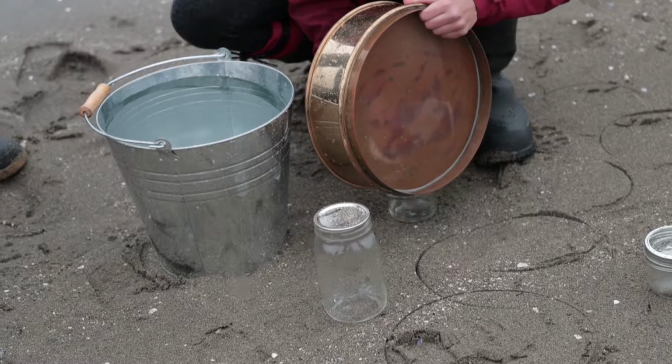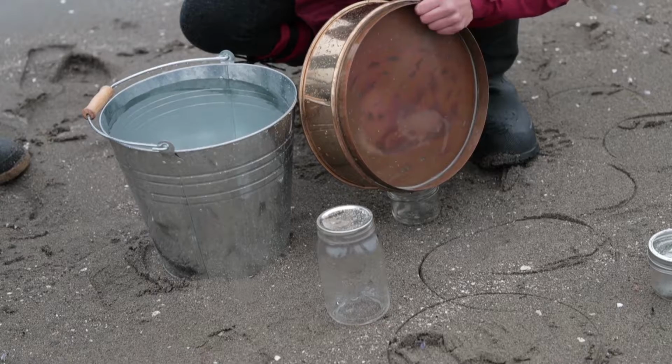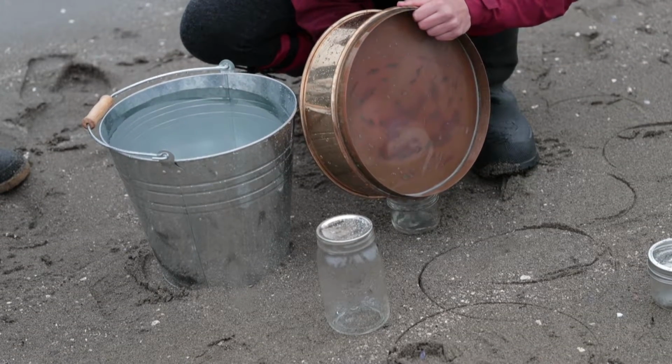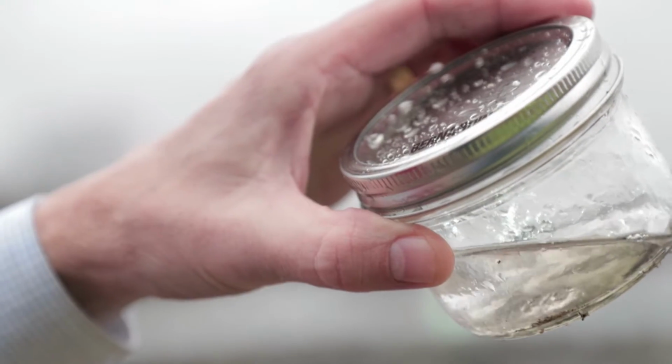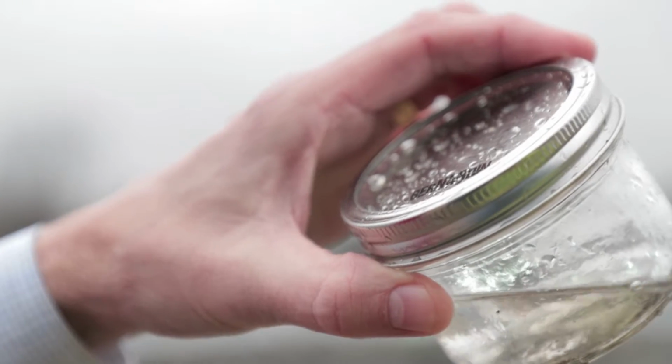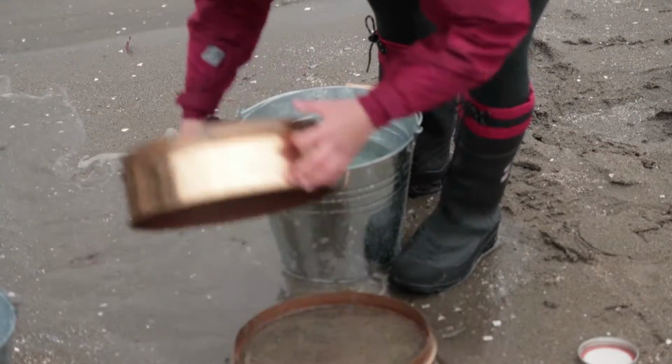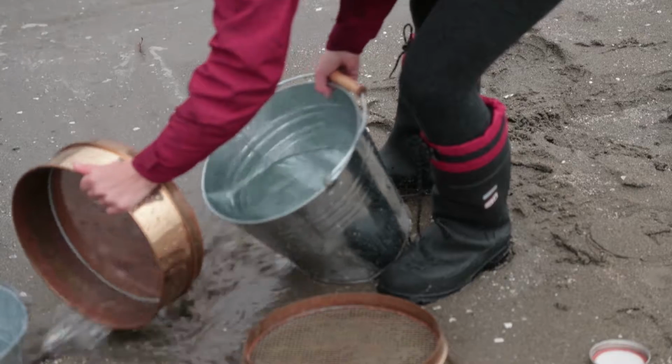When we were recently out sampling with your team, we collected some bulk seawater. We collected 30 and 60 liter samples. We found 1017 particles per cubic meter.